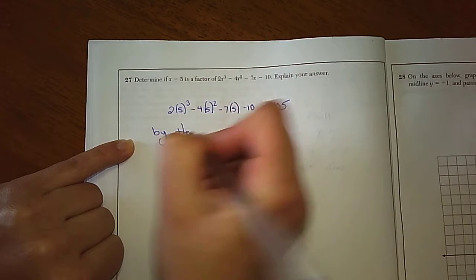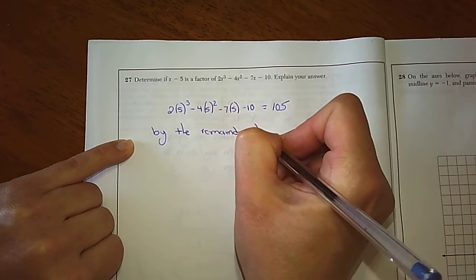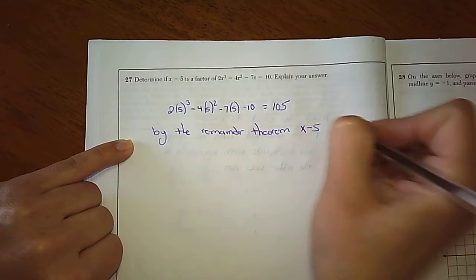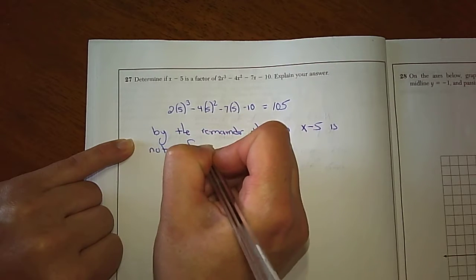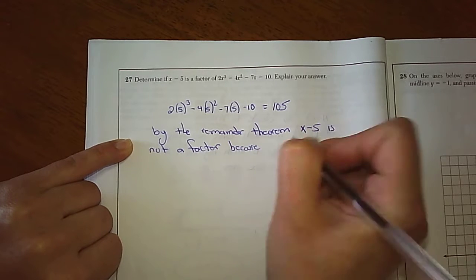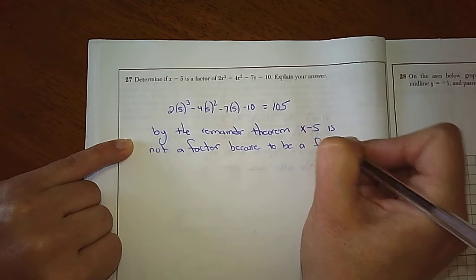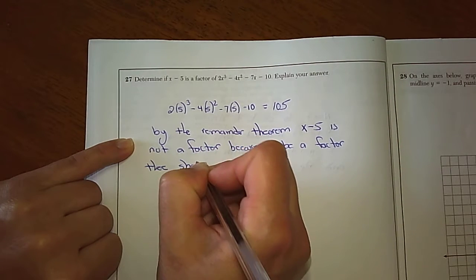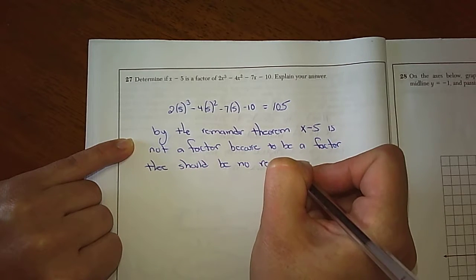So by the remainder theorem, x minus 5 is not a factor, because to be a factor, there should be no remainder.